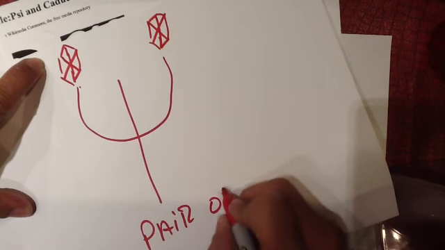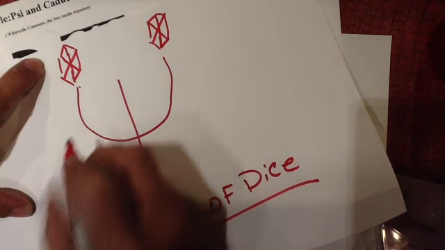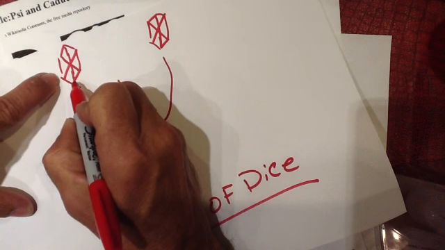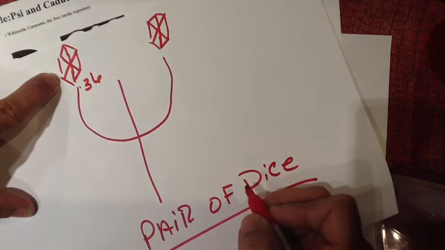So what I have is a pair of dice, 2 cubes, 1 1. Okay, this one has a possible combination of 36.